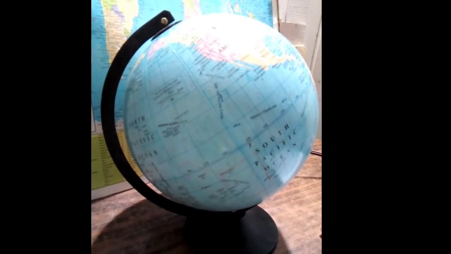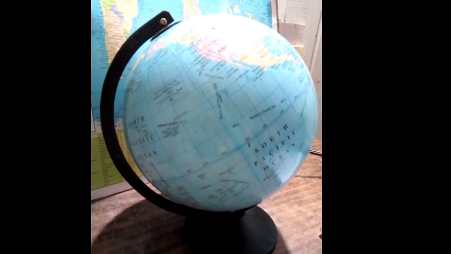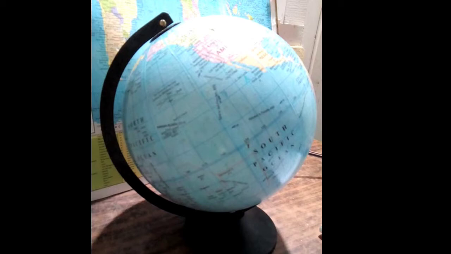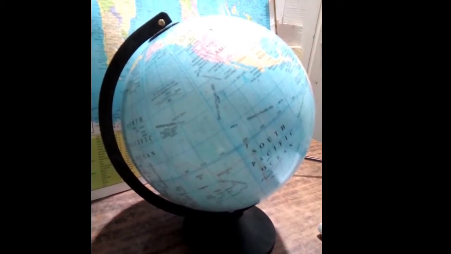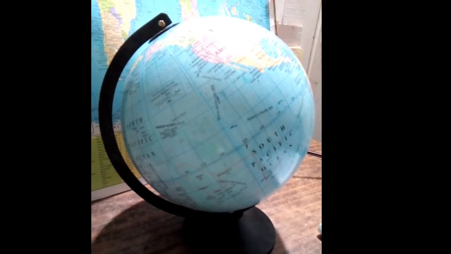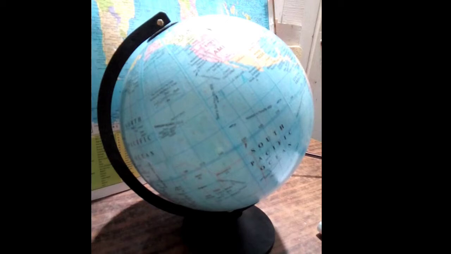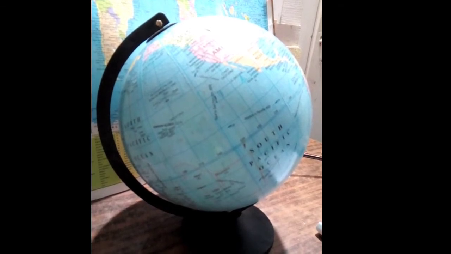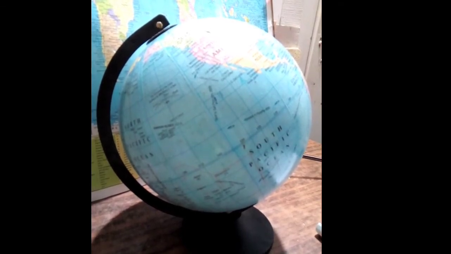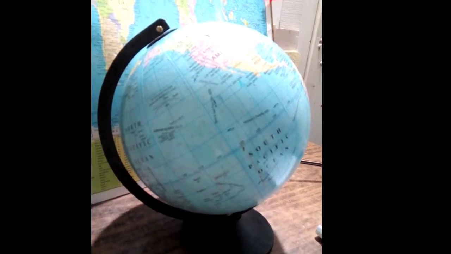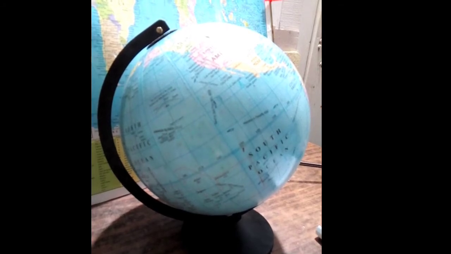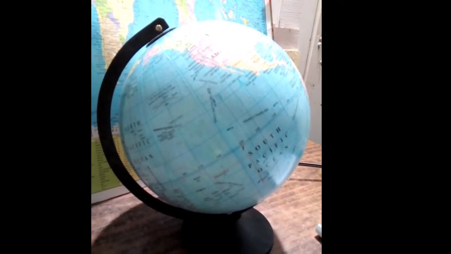Now, the limitations are: point number one, globes are not big enough to show all the details of the earth. And point number two, they are not easy to carry from one place to another. It means globes are not handy.